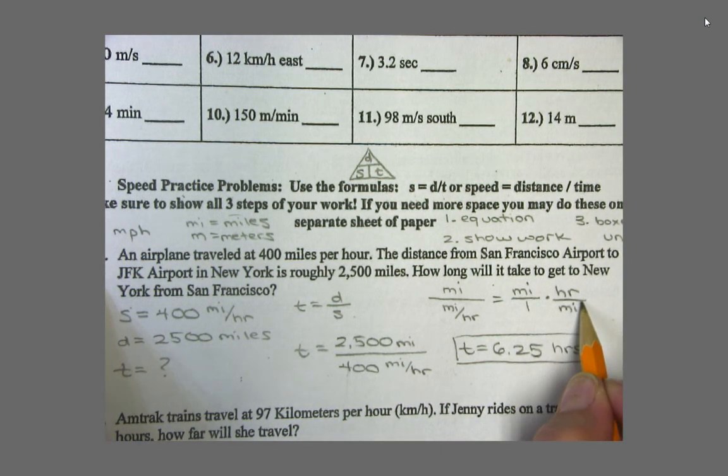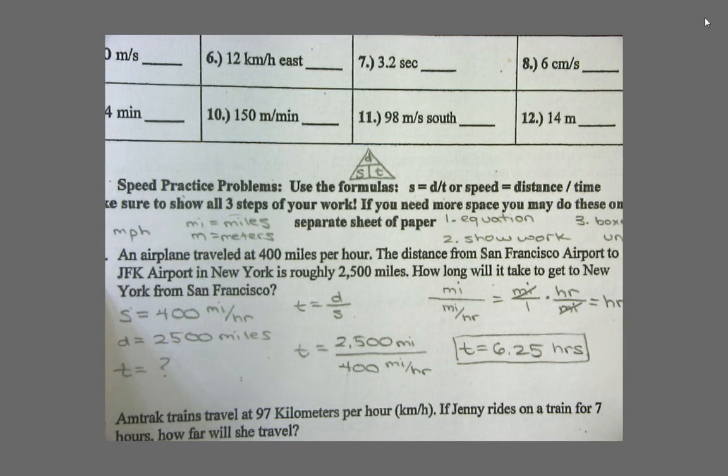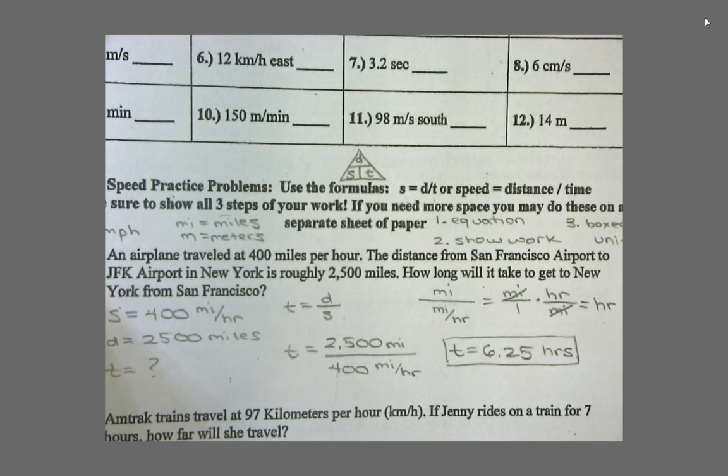The miles cross out and you are left with hours. That's how your units can help you, because if I am looking for time, my unit better end up being a time unit. If it's not, that might mean that, oh, I flipped something or divided when I should have multiplied. Okay, so let's look at one more.